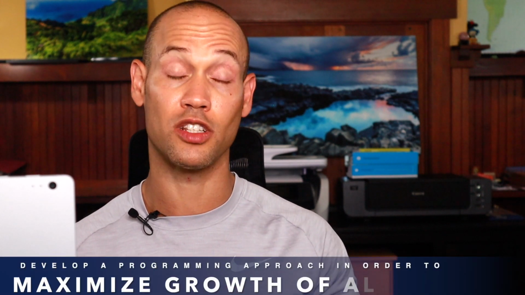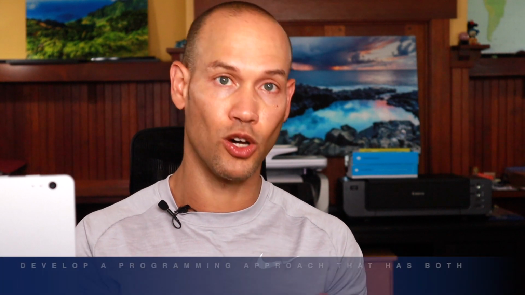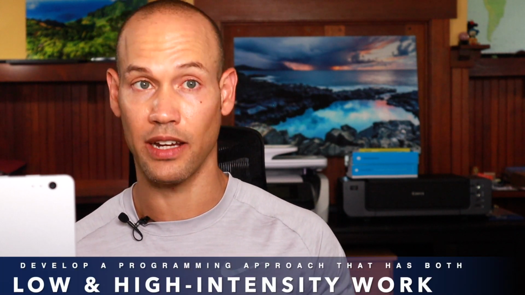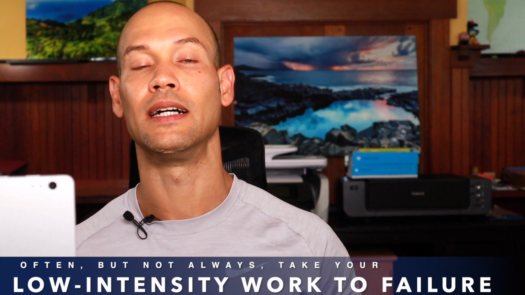The bottom line really is that with essentially equivalent absolute growth potential of fast and slow twitch fibers under specific conditions, it makes sense to approach your programming in order to maximize the growth of each type. And this is how you're going to go about doing that. First and most important thing is to include both low and high intensity work in your training program. Secondly, you're going to want to take your low intensity exercises often to failure. Not every time.